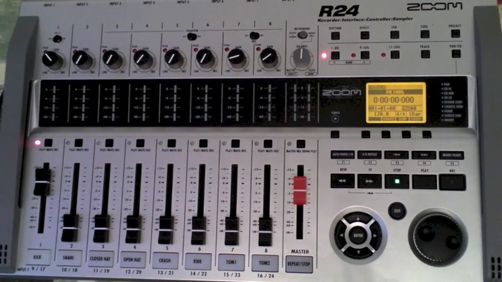So I'm not very good on the guitar, but we'll play something fairly easy just to demonstrate the effect. So here we go.